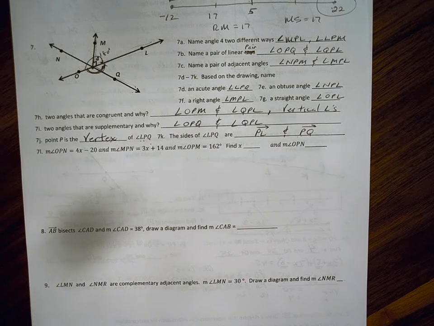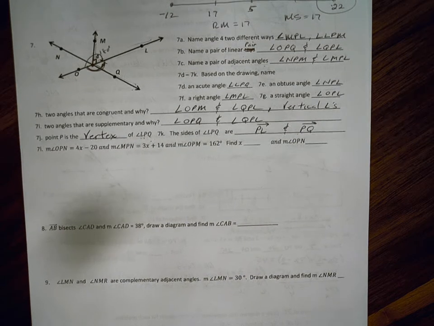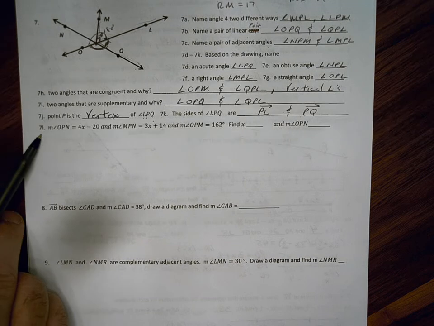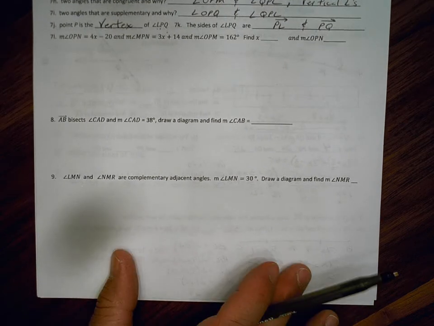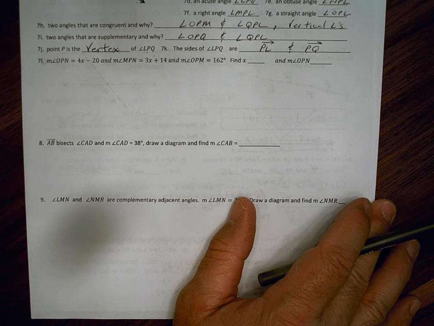All right, so I'm going to leave number 7L for you guys to do. I'm going to leave number 8 and 9 for you guys to do. And again, remember, I'll be putting up a video for Math 1 every morning about 10 o'clock. They will be notes on the current lesson and some solutions to the previous day's worksheet.